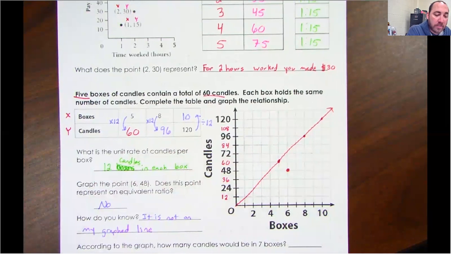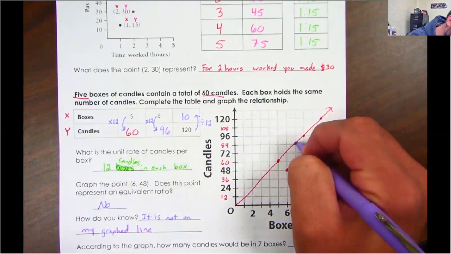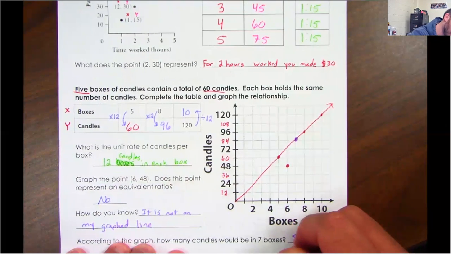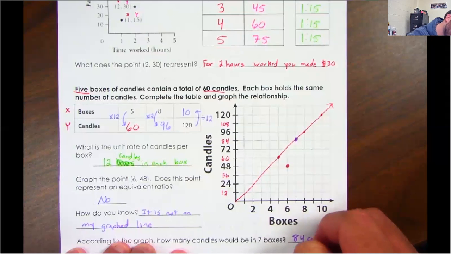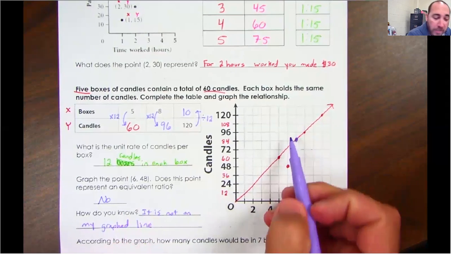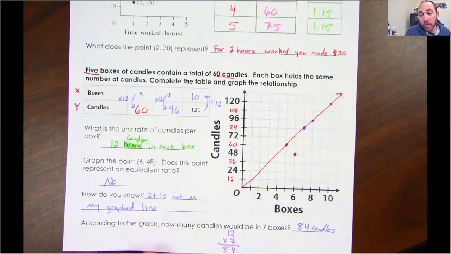According to the graph, how many candles would be in 7 boxes? Well, guys, here's 7, and you go up. There should be 84 candles. And guys, if you didn't want to look at the graph, all you have to do was take the 12 candles in a box and multiply that by 7 boxes, and you would still get 84.